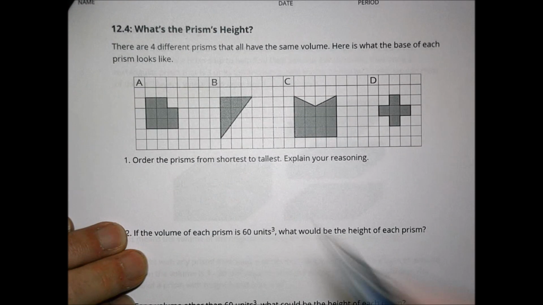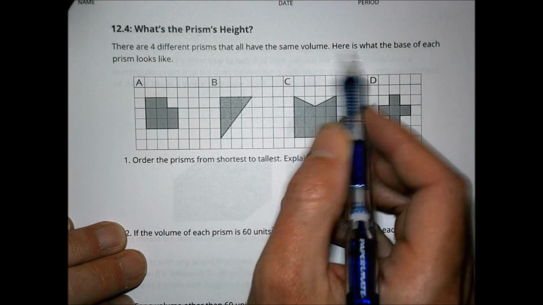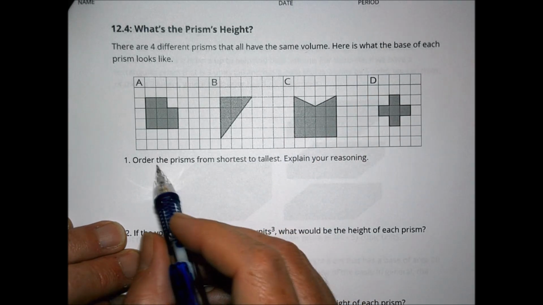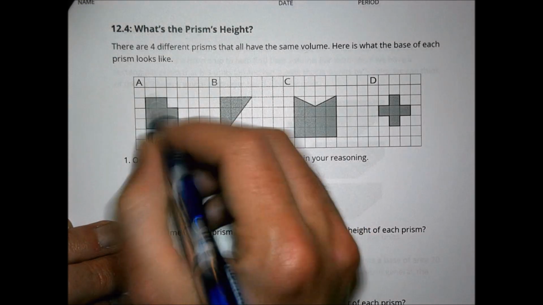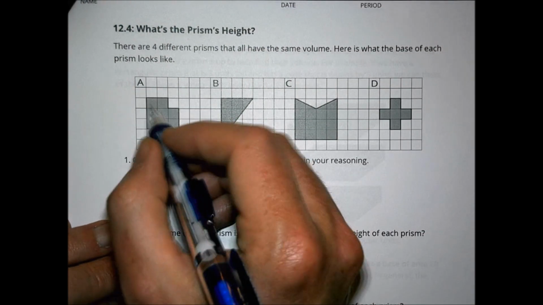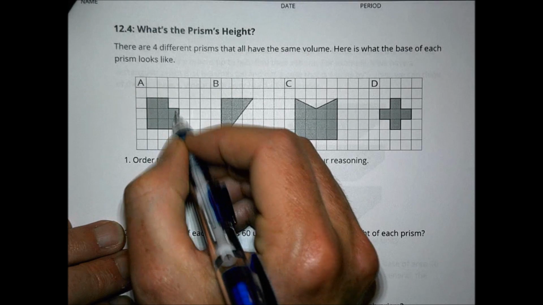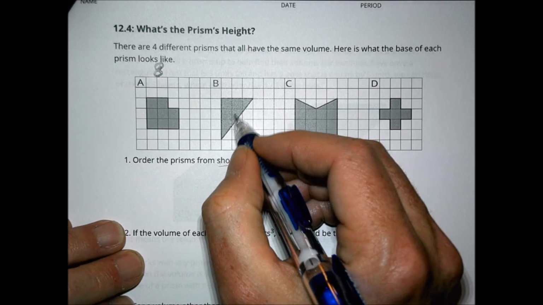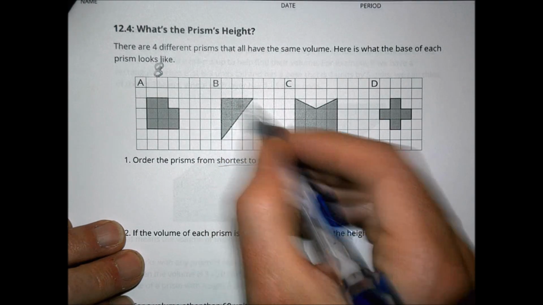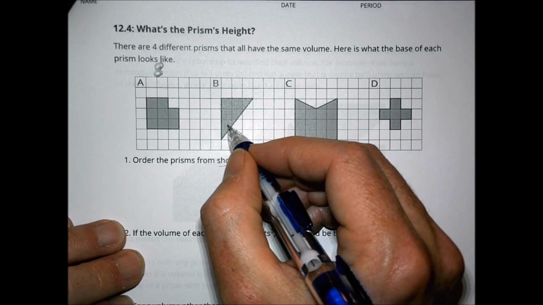So you have 4 prisms that have the same volume. Here's what the base looks like. Order the prisms from shortest to tallest and explain your reasoning. When I did this first one, going from shortest to tallest, I look at the base. This has the base of 6, 7, 8 right here for A. Okay, what's there? This base has 1, 2, 3, and then maybe I have this one.